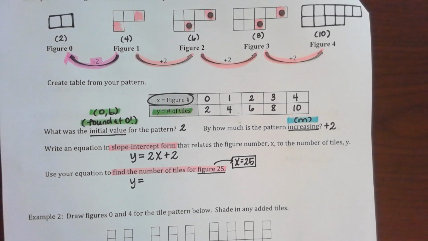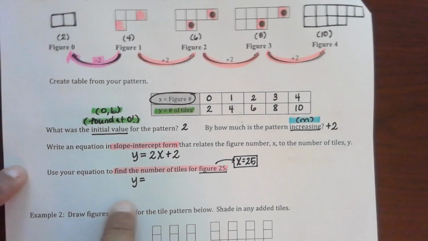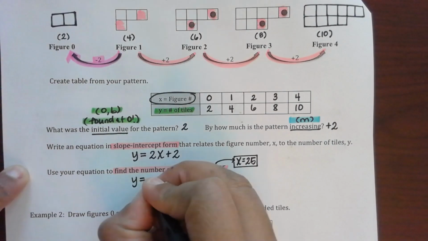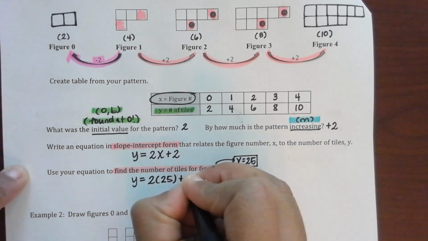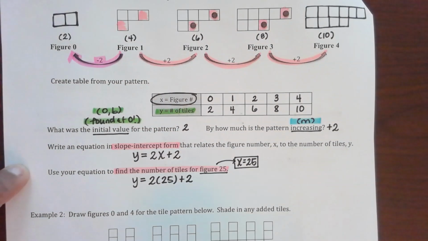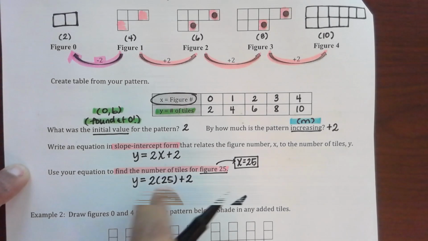But are we missing something? Re-say that again. Parentheses 25. So start from the beginning. Y equals 2 parentheses 25 close parentheses plus 2. Absolutely. Because didn't they just tell me that X is that piece right there?